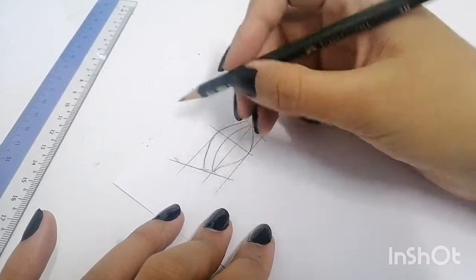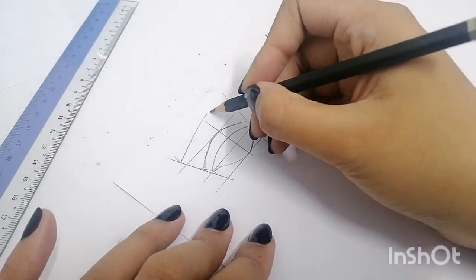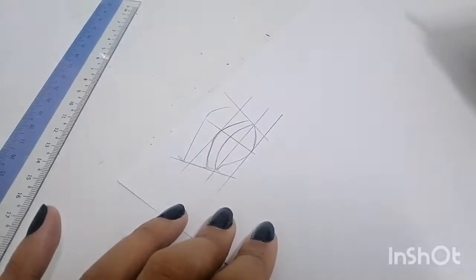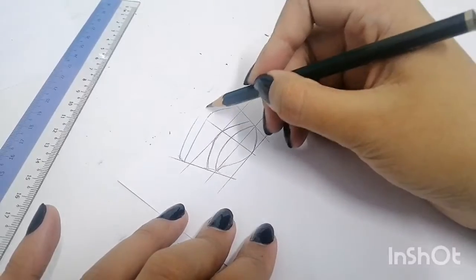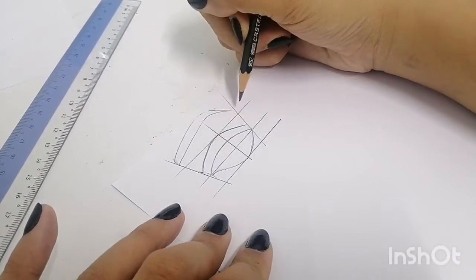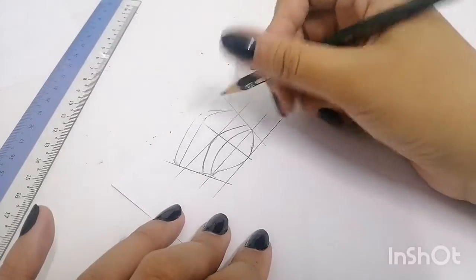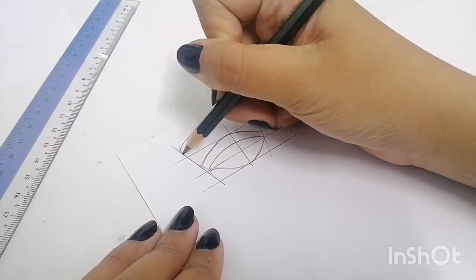It is falling down. Then I'm going to draw one more, and I'm going to drop it down. So basically that's my eyebrow. To draw the eyebrow, how? From thick line to thin.